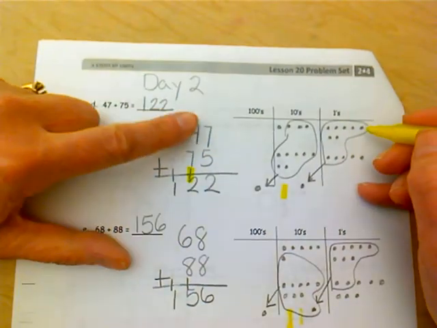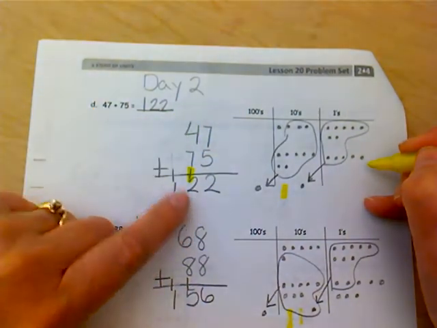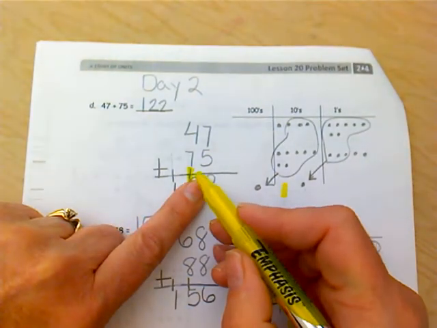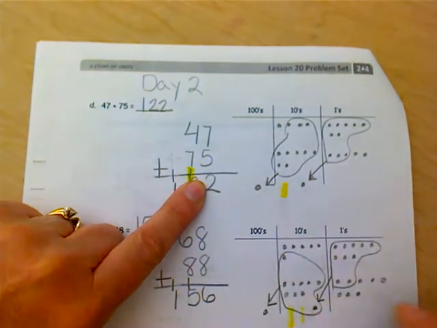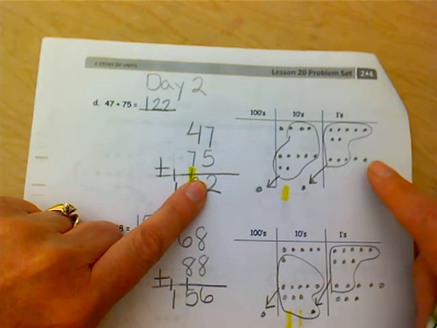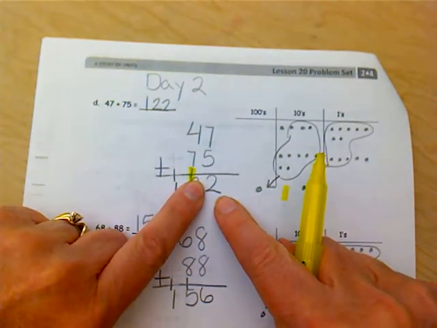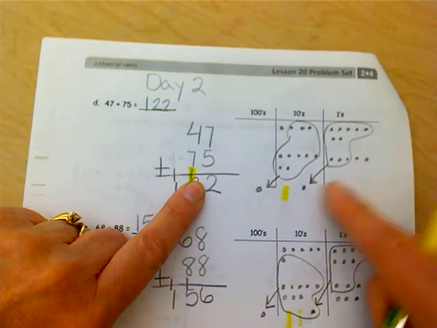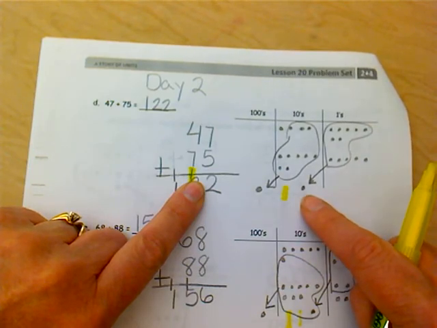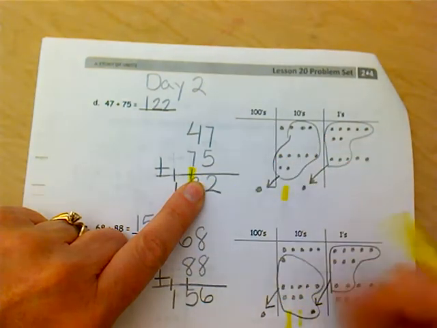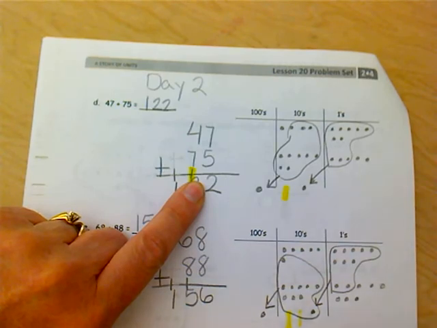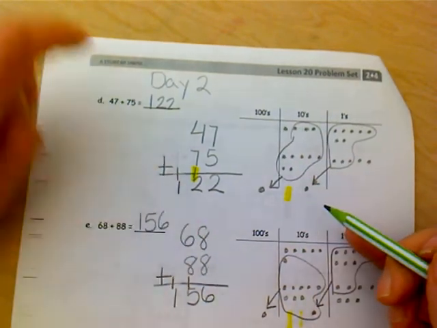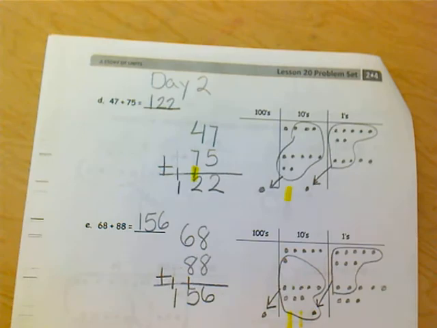So 7 1s plus 5 1s is 12 1s, and you can still see that 12 1s in my vertical form because there was 2 left, which I recorded, and I can still see that they still exist. All I've done is move those 10 1s into the 10s, which I did here on my vertical form as well. Now I'm going to look at my 10s and see if I can compose a 100.